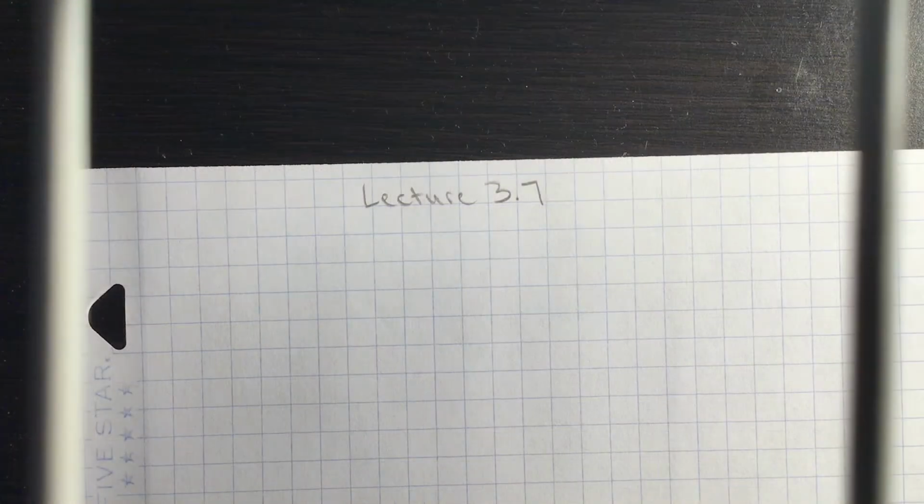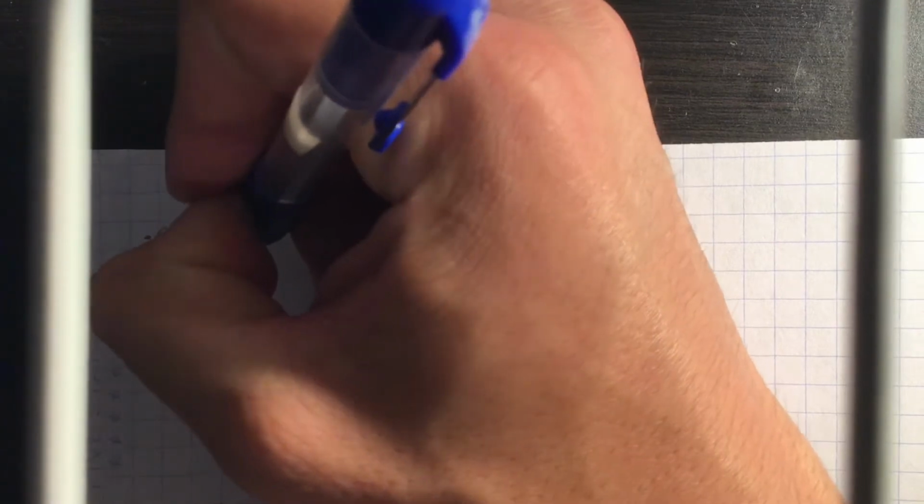Now, before we can begin to understand optimization problems, we must know the definition of optimization. So that's the first thing we're going to write down here, our optimization definition.